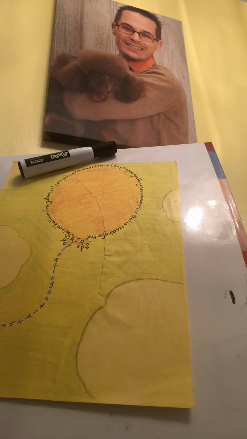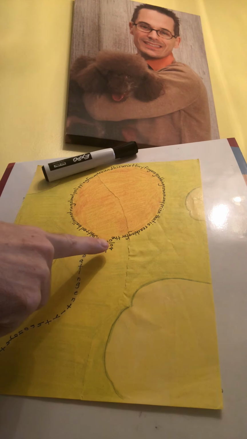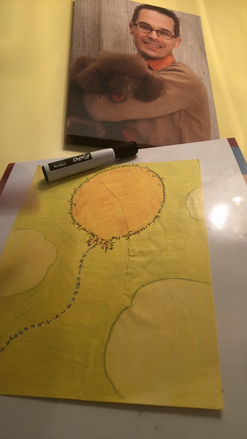gently through the sky. And in this one, I drew an outline of the balloon and I wrote the words around the balloon and down the string. And then, of course, decorated it. This is an example of concrete poetry.